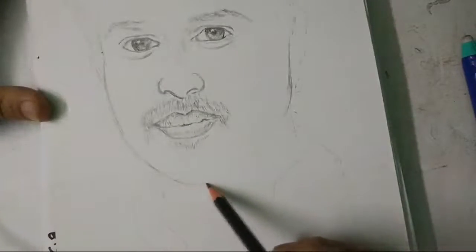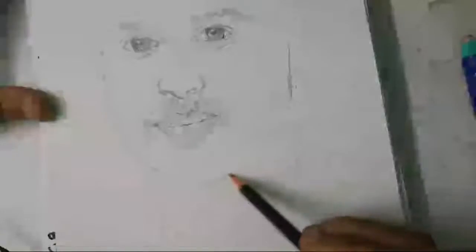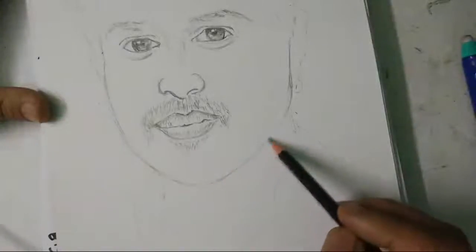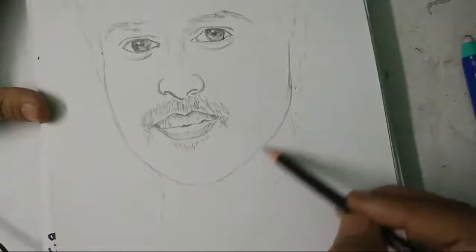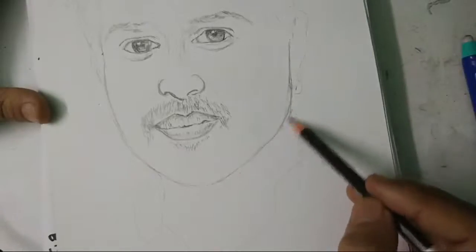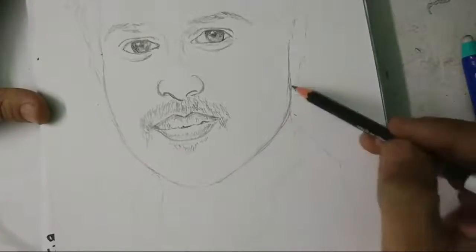First you get the shape of the jawline correct.